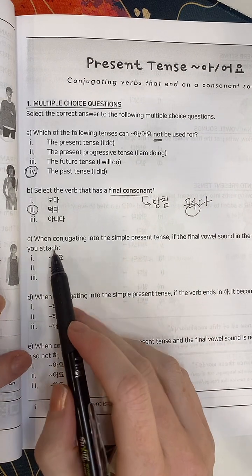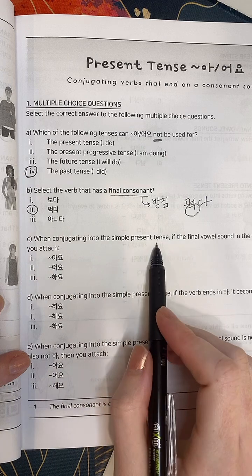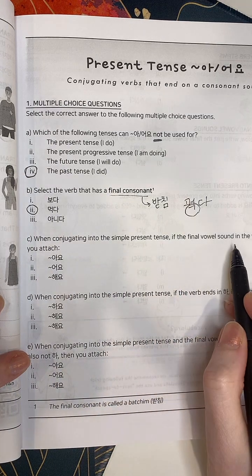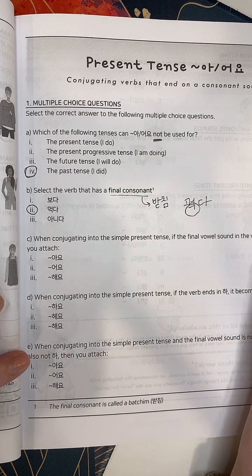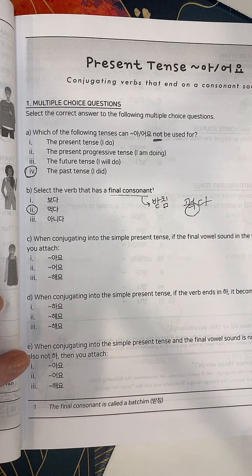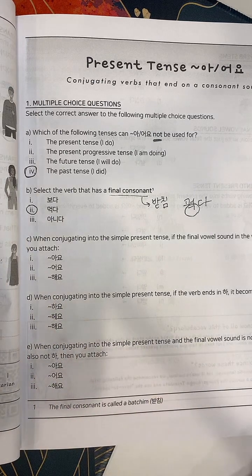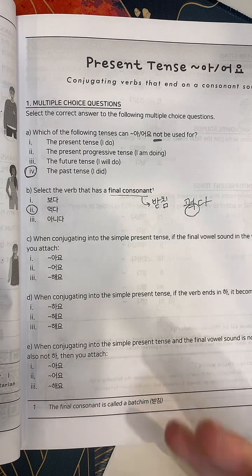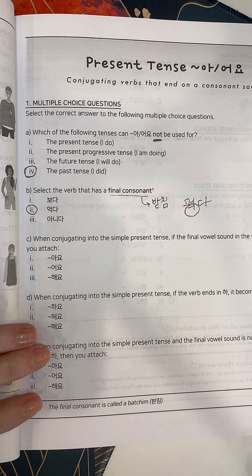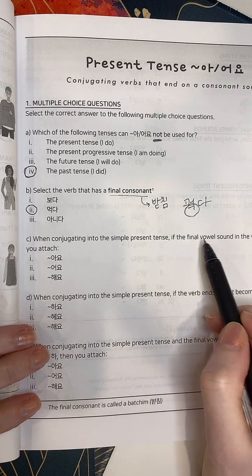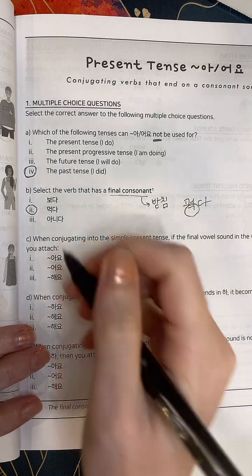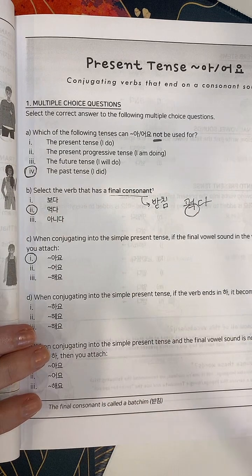Okay, C. When conjugating into the simple present tense, if the final vowel sound in the verb is 아 or 오, then you attach 1, 아요, 2, 어요, or 3, 해요. So again, this assumes that you've read the textbook first, but the general rule is that if the final vowel sound is 아 or 오, you attach 아요.